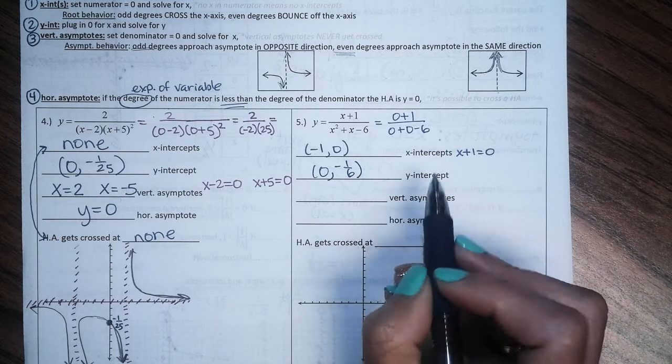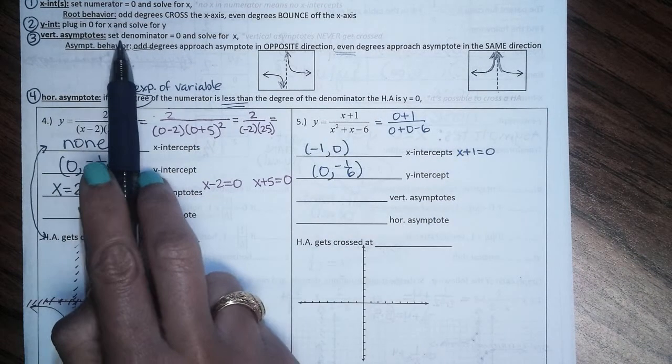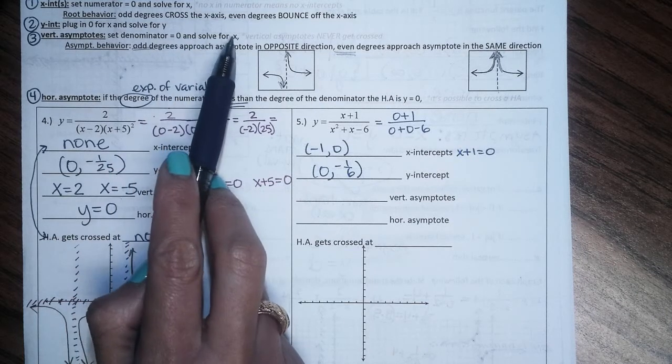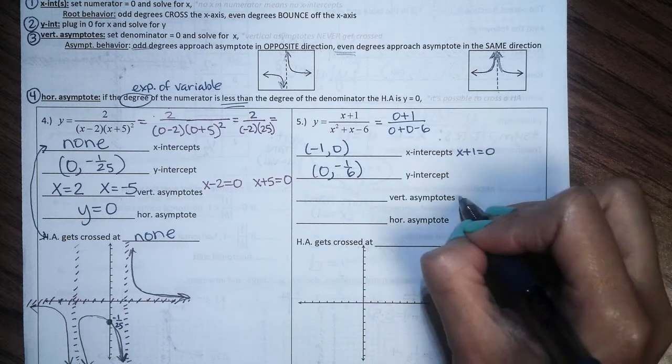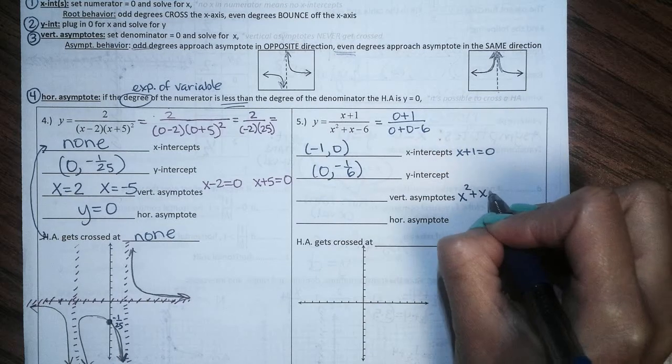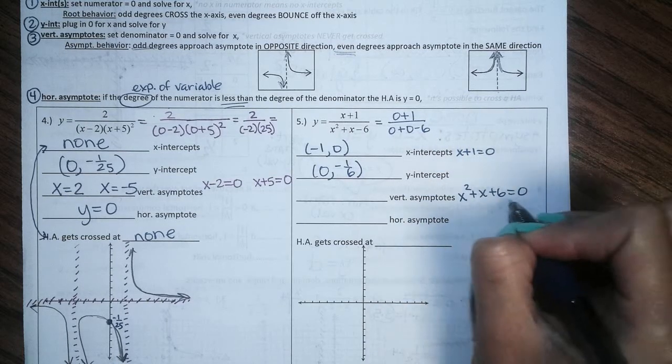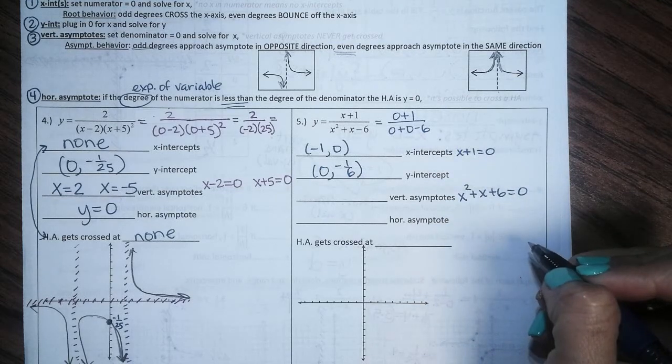Vertical asymptote. For the vertical asymptote, you need to set the denominator equal to 0 and solve for x. Okay, this time, here's my denominator. We're supposed to factor that because we want to find the factors. So let's just go ahead and factor x squared plus x minus 6.